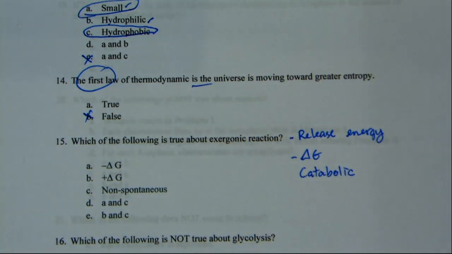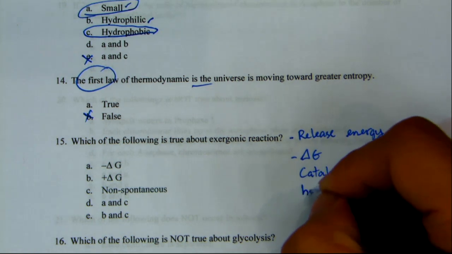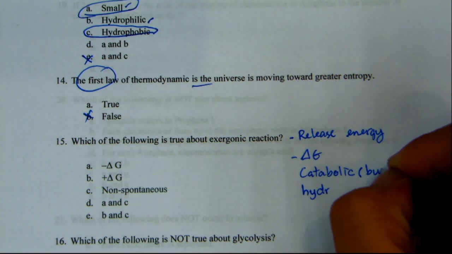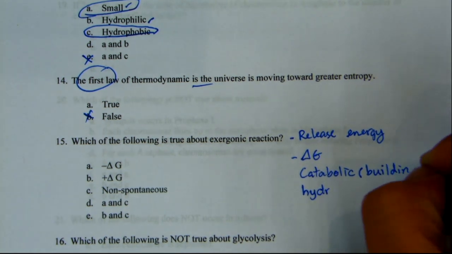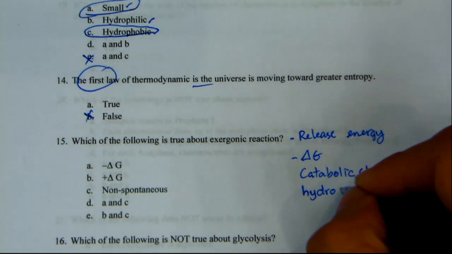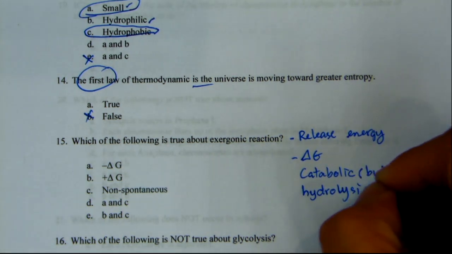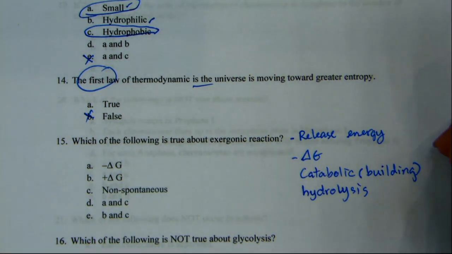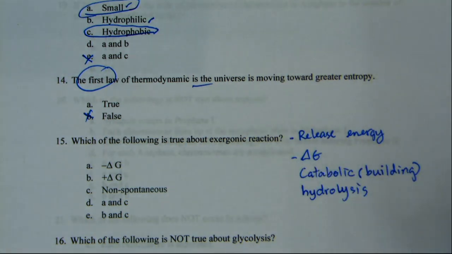Okay. What else do we know? Catabolic is what? It's breaking down molecules. We have hydrolysis as well. I pointed out all of this because if you know exergonic, you also know endergonic. You just have to know one thing. The other is the opposite.